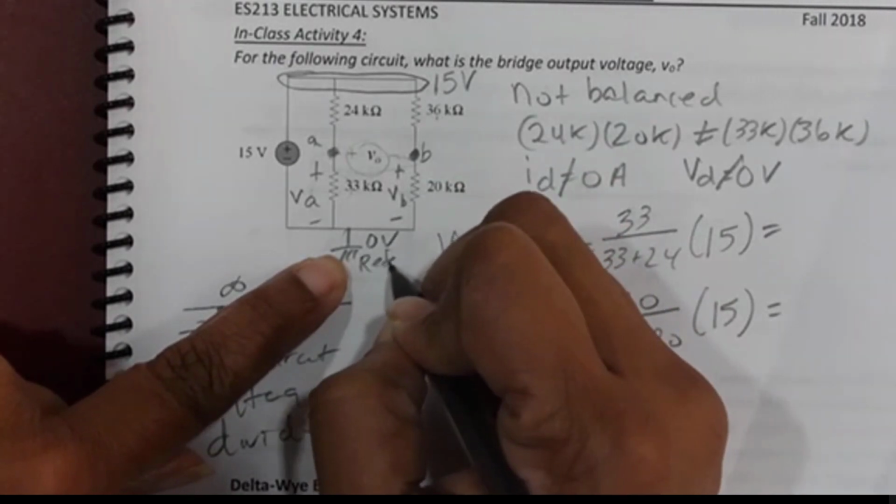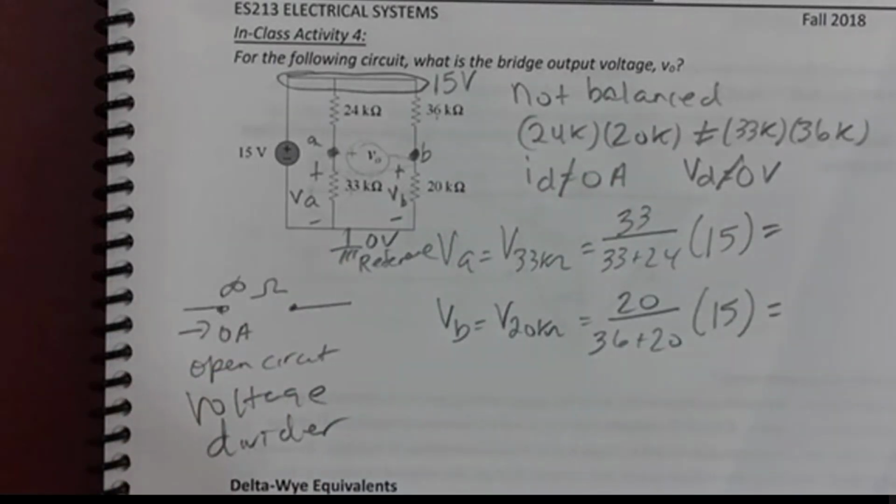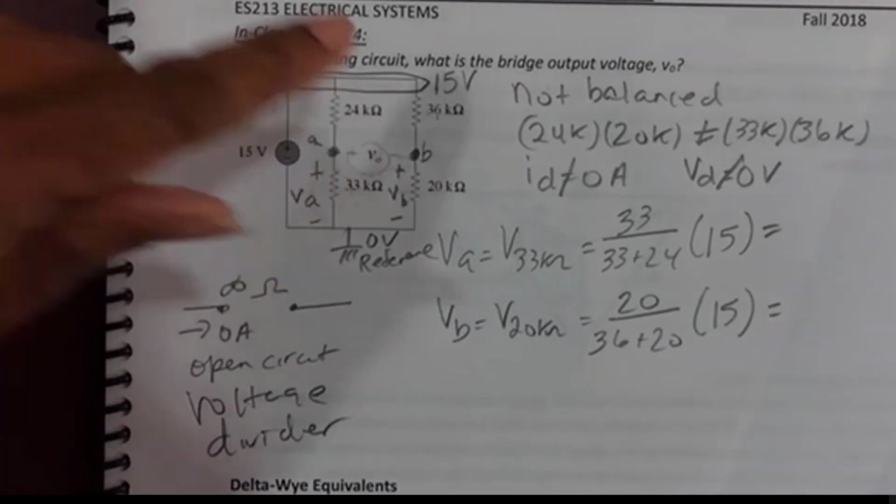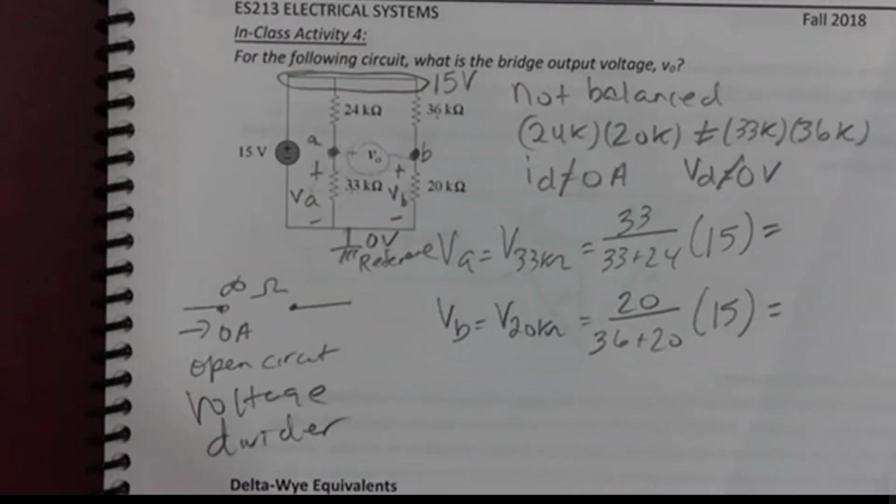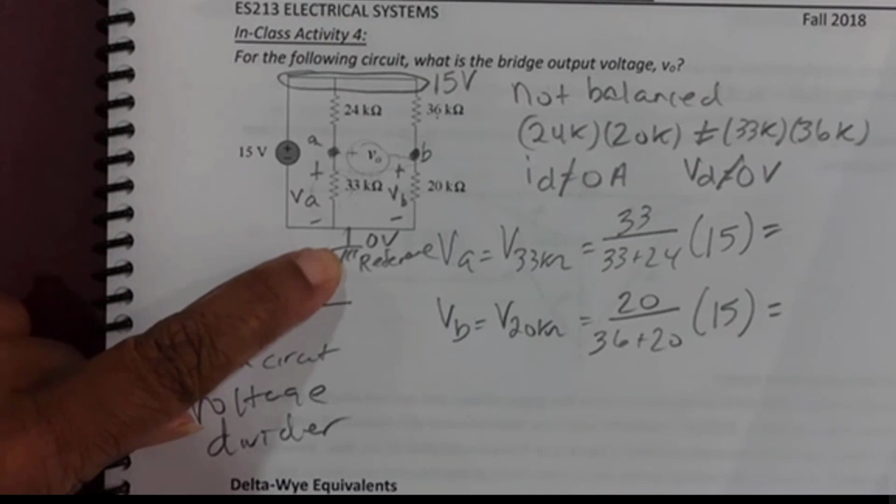At the top, it hasn't gone through yet. So that's why. It's because I don't measure voltage with respect to 15 volts. I measure voltage with respect to ground. That's my reference, right?